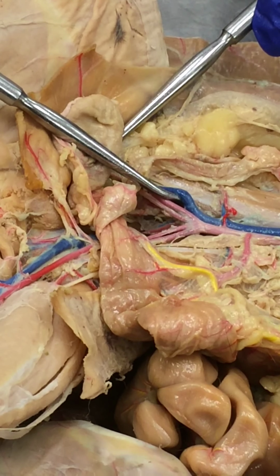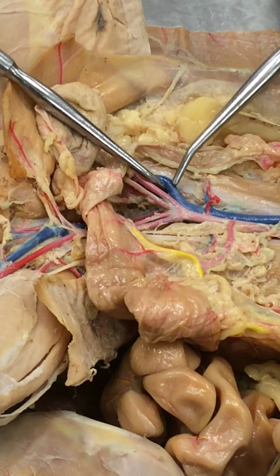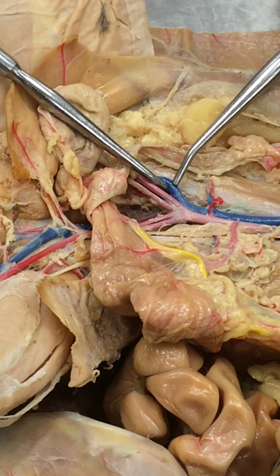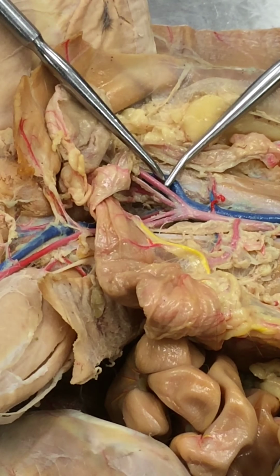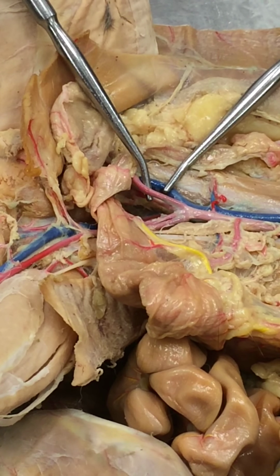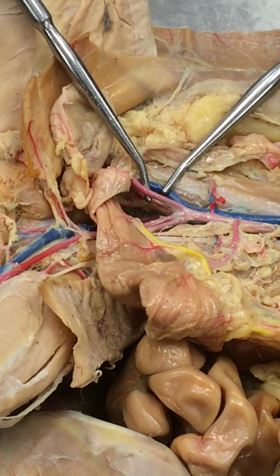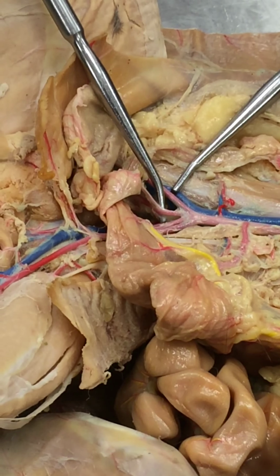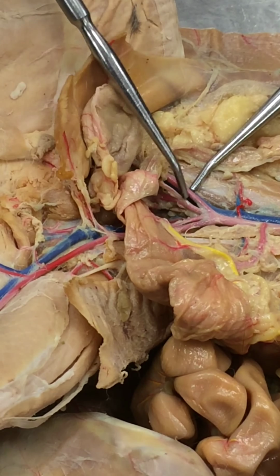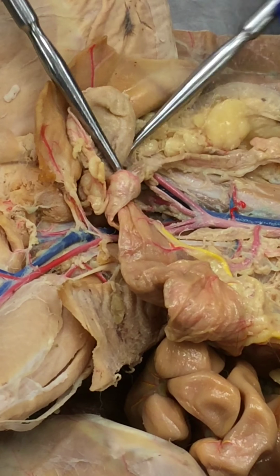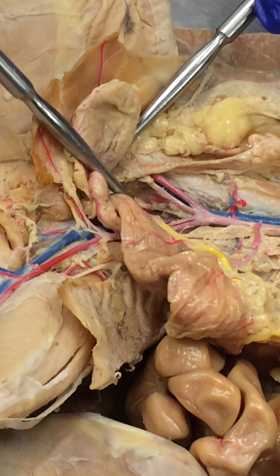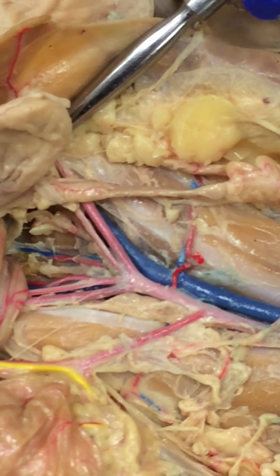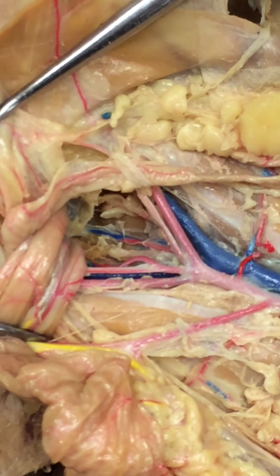And this is the common iliac vein. Common iliac vein, and this is the external iliac artery, internal iliac artery on this side, on the right side, and on the left side. And then this continues as the caudofemoral artery and vein. You see how the caudofemoral artery and vein kind of goes in there. See how it's like a T.